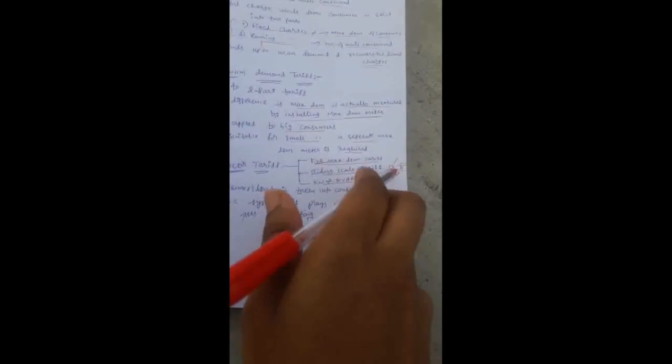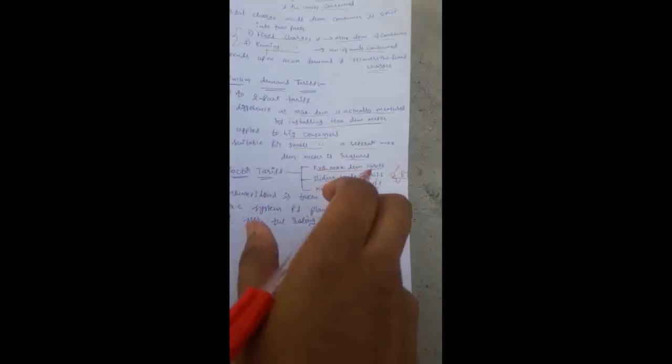If it is above 0.8, they will give the discount to the consumer. This is about the sliding scale tariff.